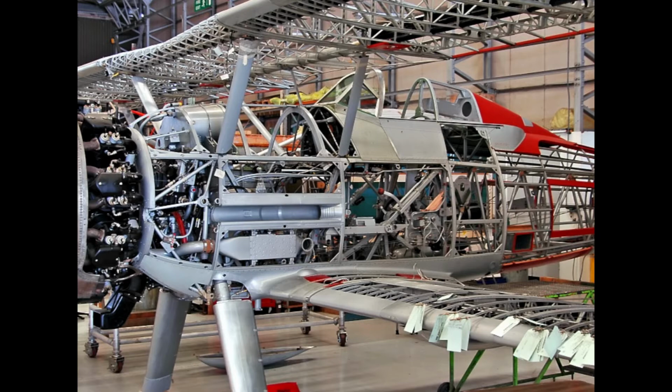Airframe: aircraft structural assembly and rigging. What is the function of a vortex generator? Prevent separation of the boundary layer.